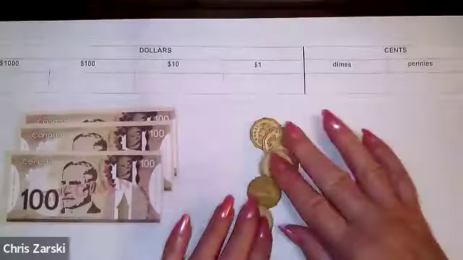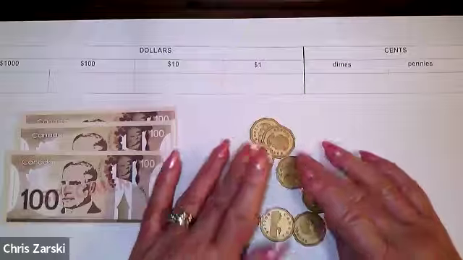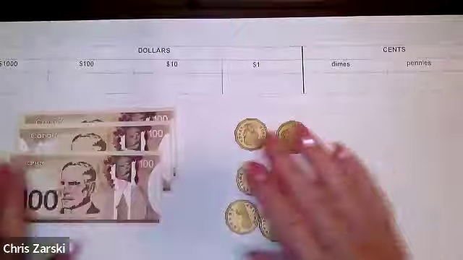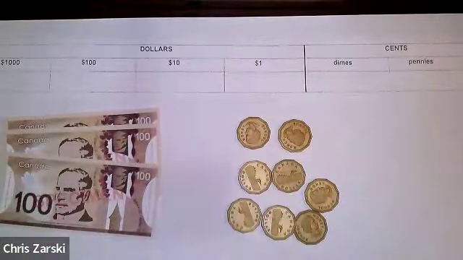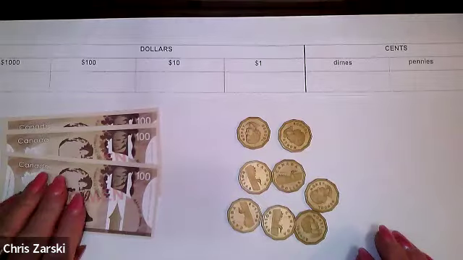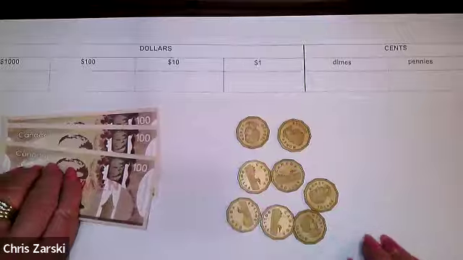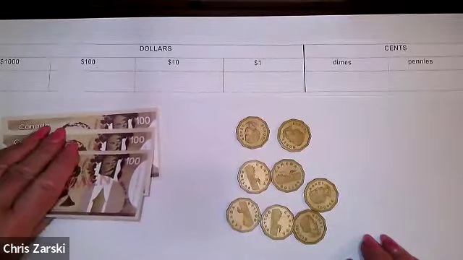And of course, you can pretty much see what you're going to be looking for is where are they going to put some of those? Are they going to recognize that I don't have anything in the tens column? There's no purple $10 bills in here. So $308.